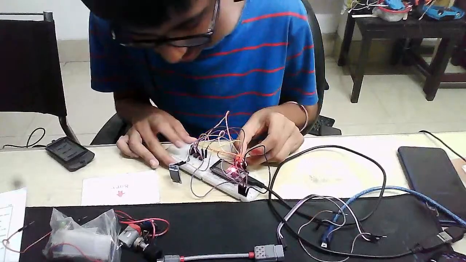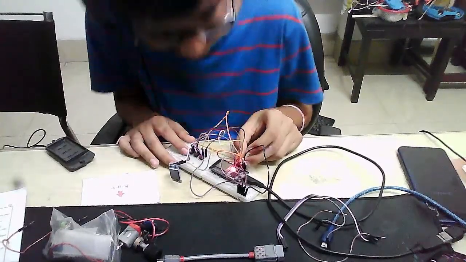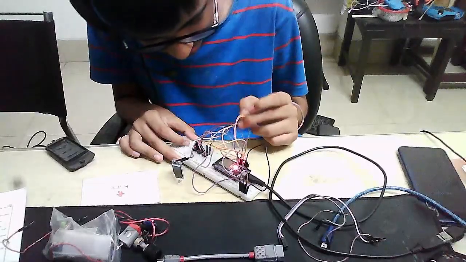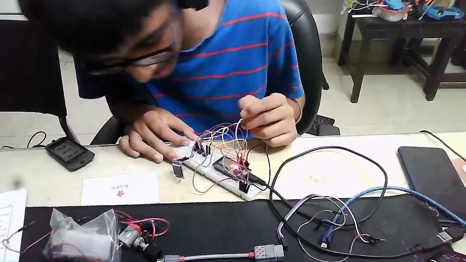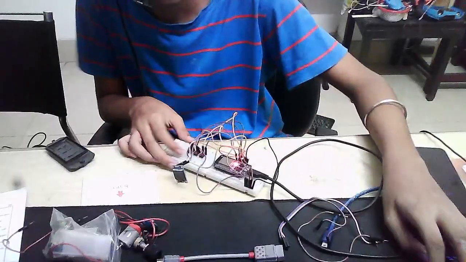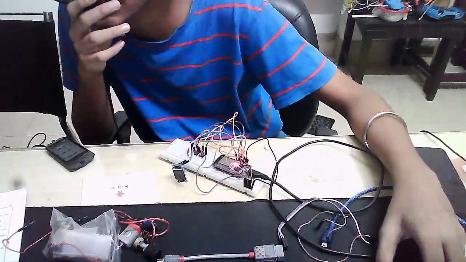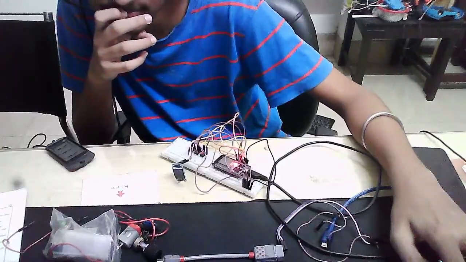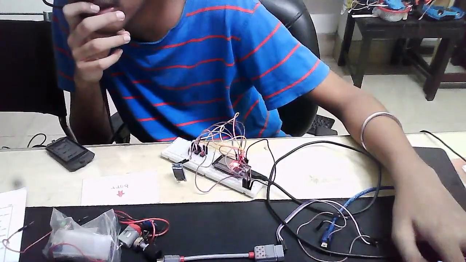Oh, I have got it. I have attached the yellow thing. I'm pretty sure. No, yeah, it's correct. I can't figure this out. Maybe.